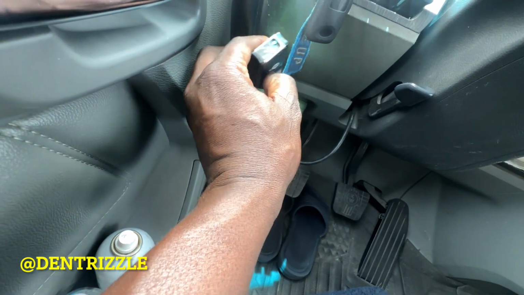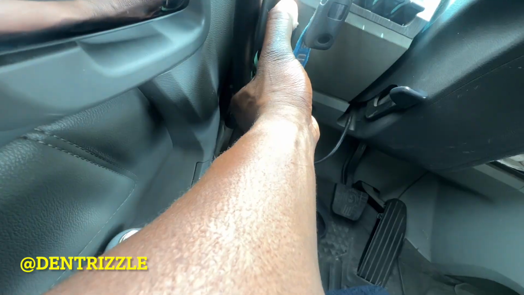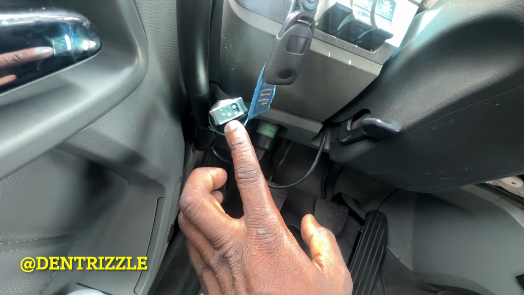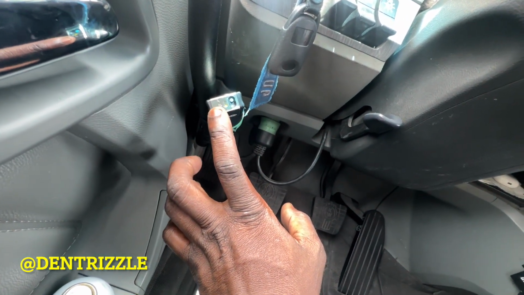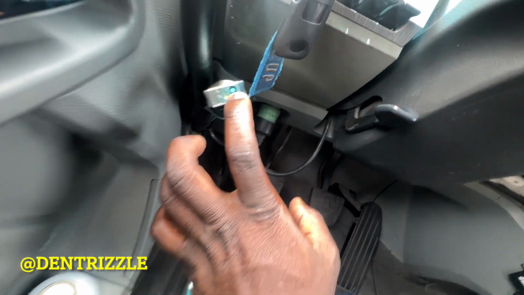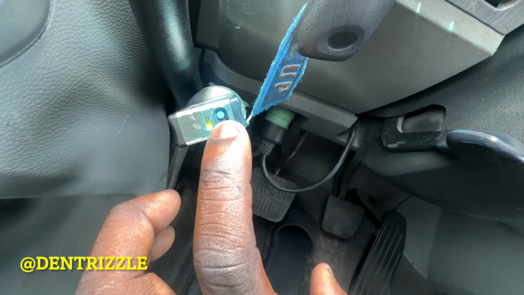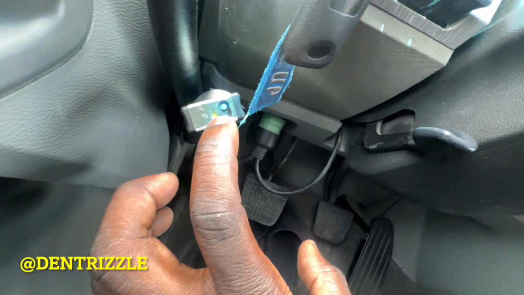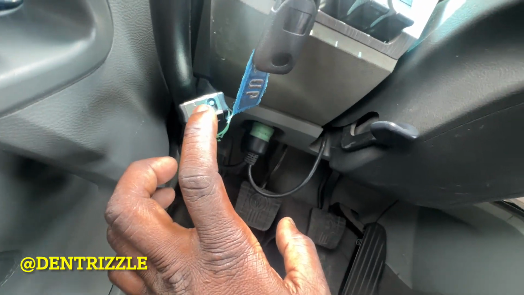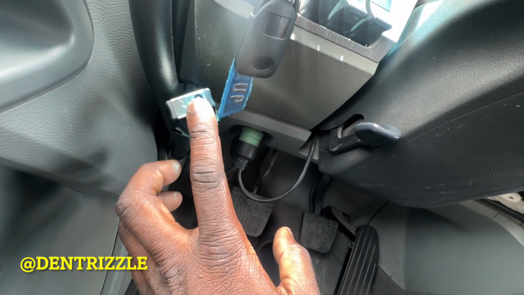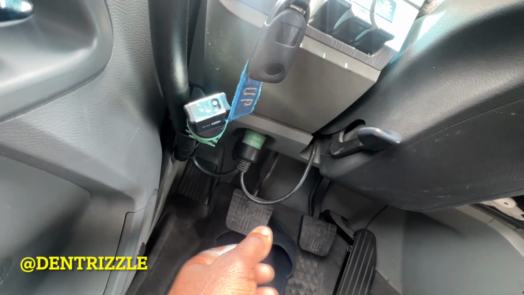So to connect it, you just simply push it in, and the indicator light will come on. To pair it, all you have to do is hold on to this blue button right here until this flashes. Once you've got it connected by Bluetooth, then you can get to operating.